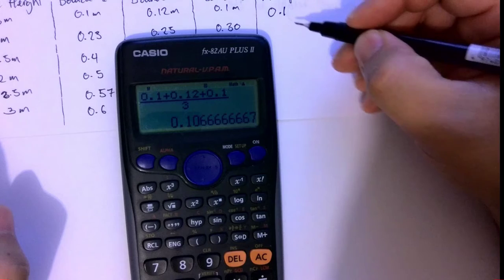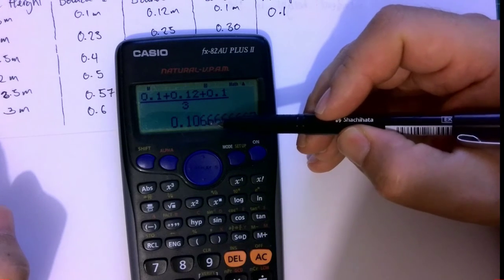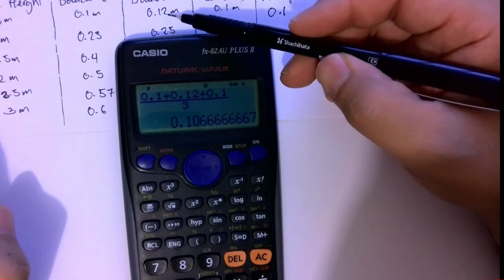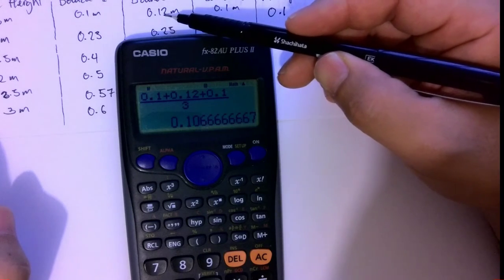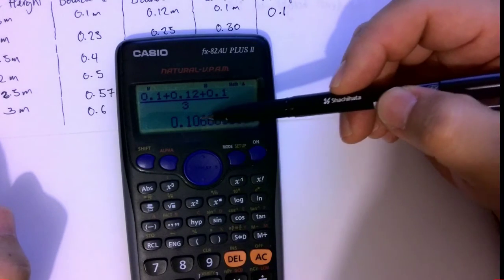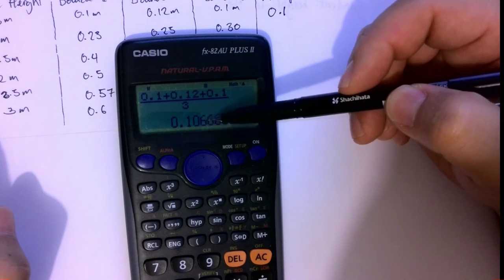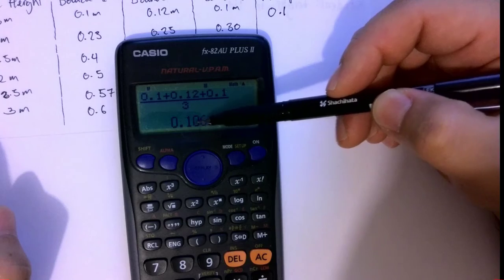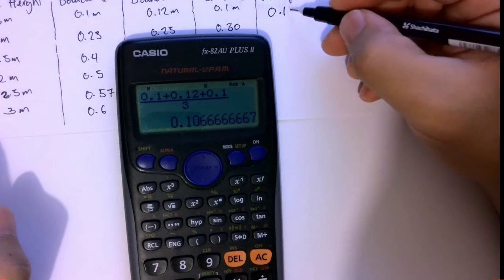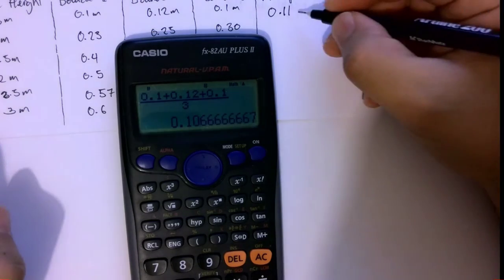Okay, so we're saying that our average is 0.1. Now we have 0.6 because the most decimal places that we had is this one, 0.12. That means we've got to get the next one and the next one, because we're rounding it up to the next level higher, and that's a 6, so that becomes 0.11 meters.